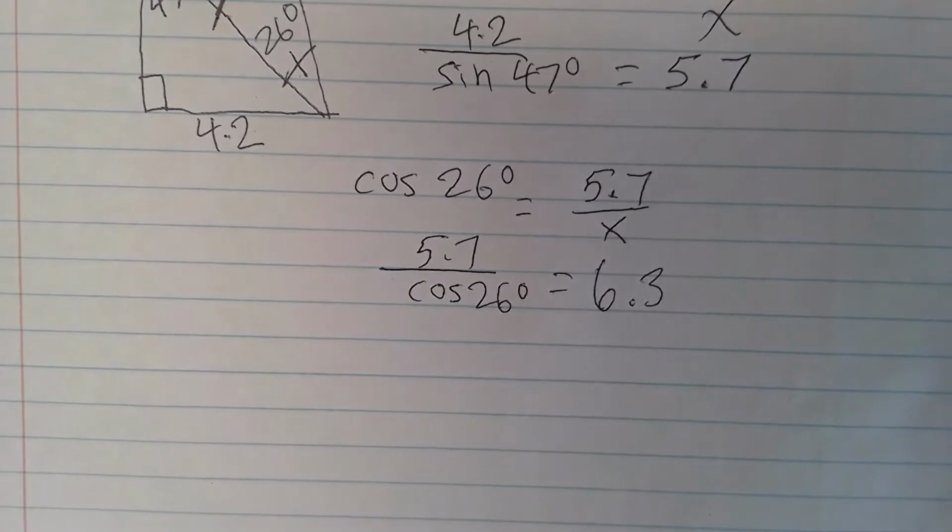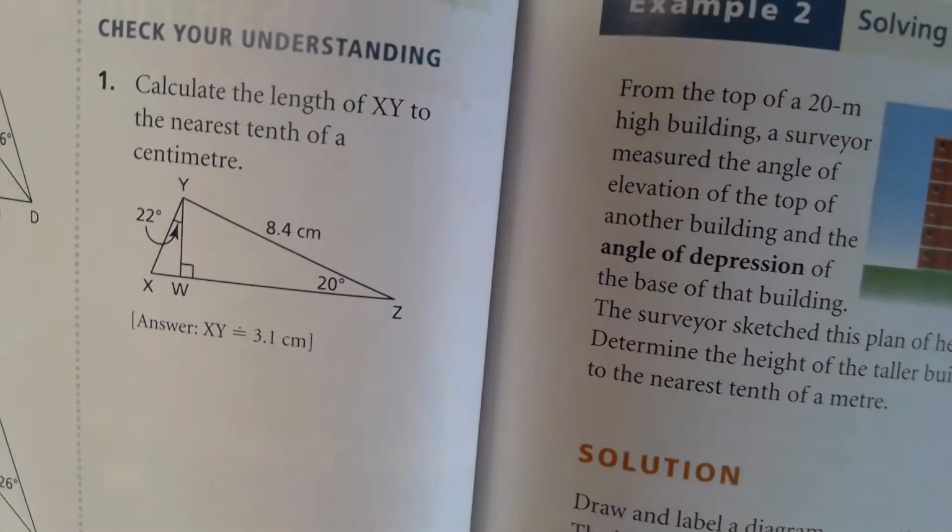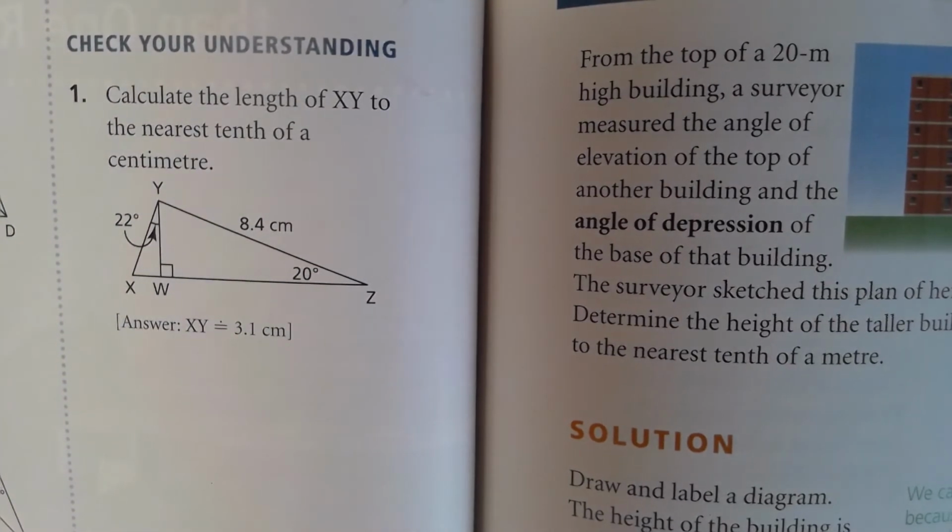Okay. Let's have a look at the triangle on the other one on page 114. So what's this look like? A couple of right triangles smooshed together thusly.